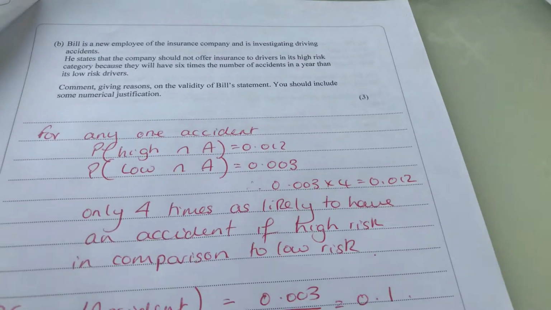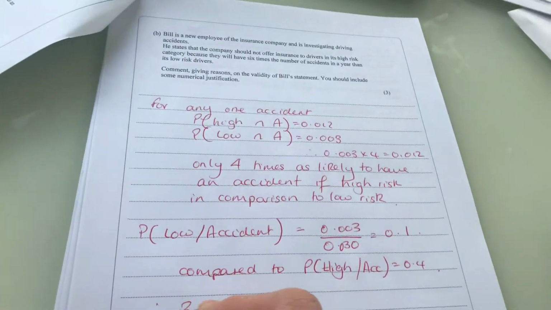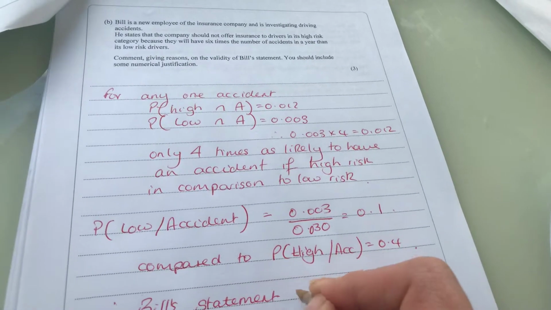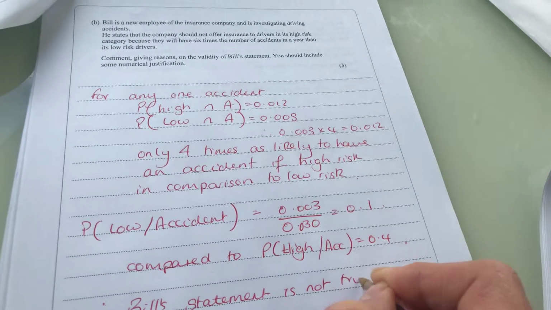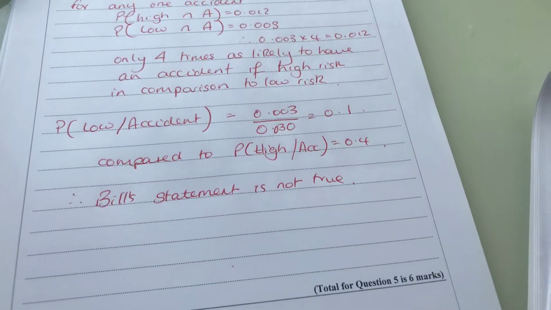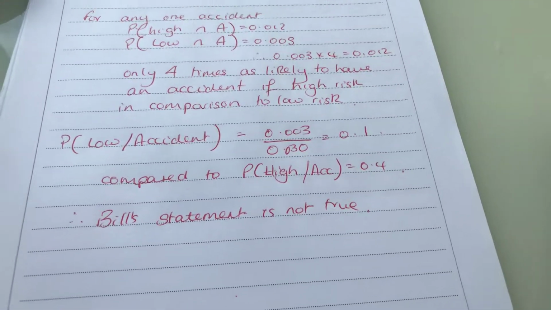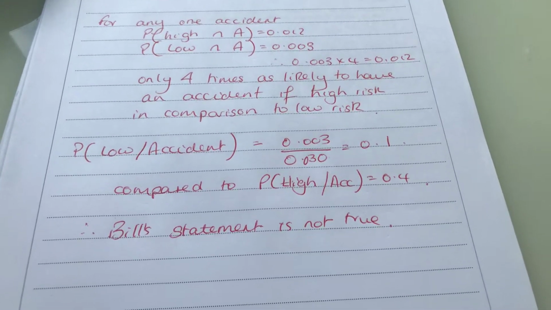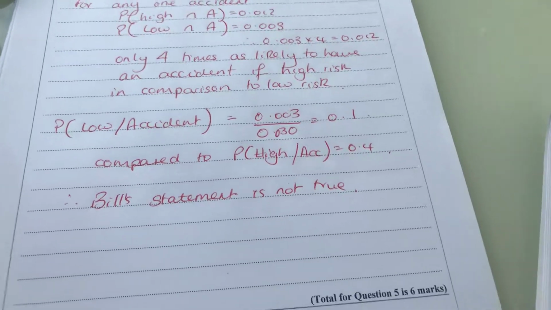Okay, so therefore we're going to say Bill's statement is not true. And also the probability of it being 6 times higher doesn't mean it's going to have 6 times more accidents. So the probability doesn't mean to say it's necessarily going to happen.